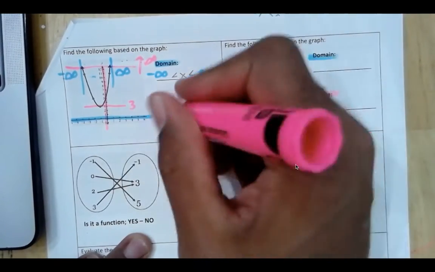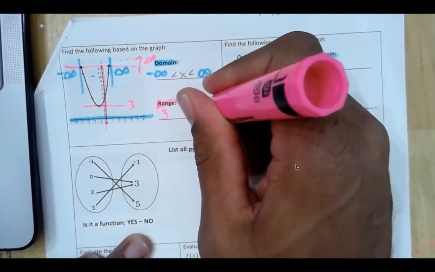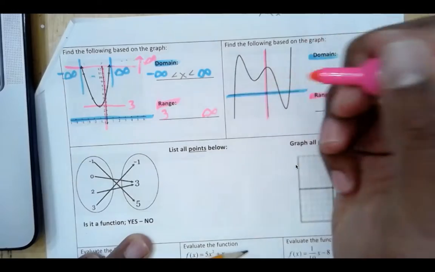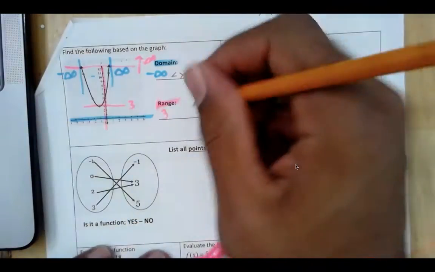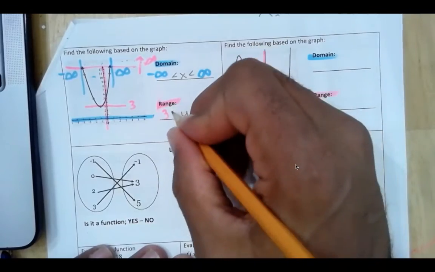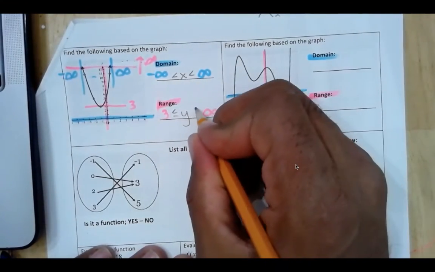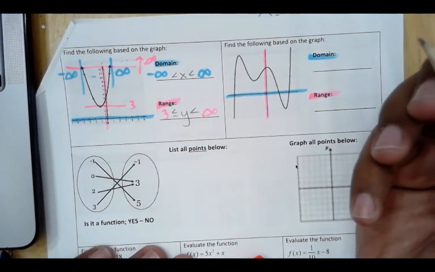So I'm going to write this two different ways. The first way I'm going to write is the lower limit, 3, and the upper limit, which really is no limit, it's infinity. And I'm going to, again, write y in the middle. And since 3 is an actual value, I'm going to put equal to. But for infinity, I'm going to put less than without the equal to.